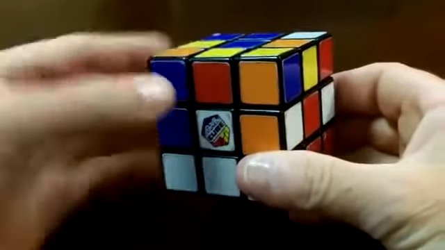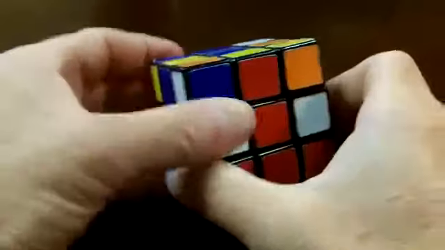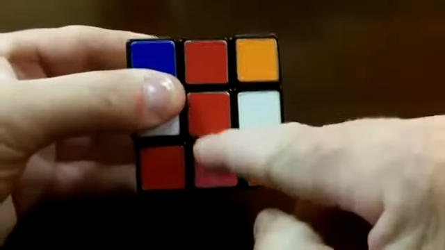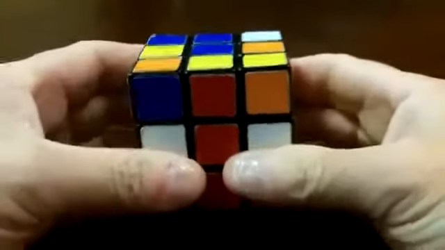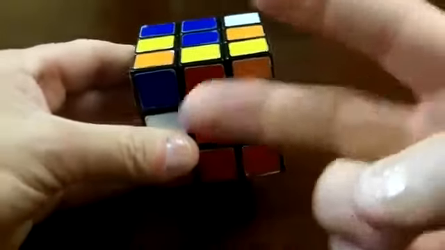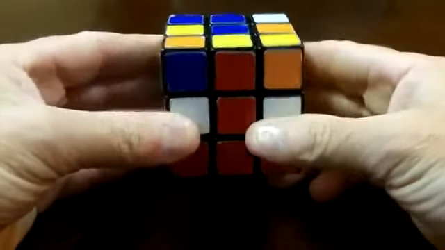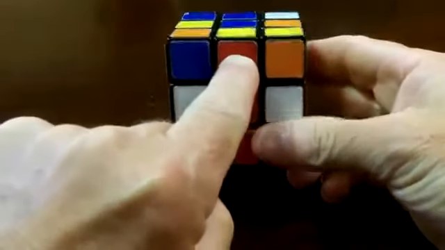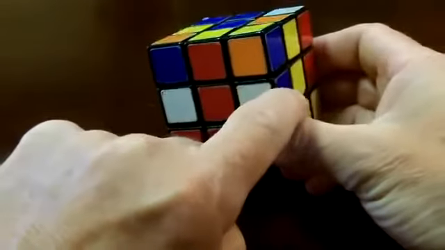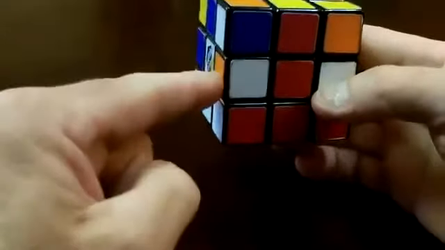What you're going to do is rotate this piece around until it comes into contact with the right color side. And then you're going to use one of two algorithms, the right algorithm or the left algorithm. You need to look at this piece and determine if it needs to go to the right side or the left side.